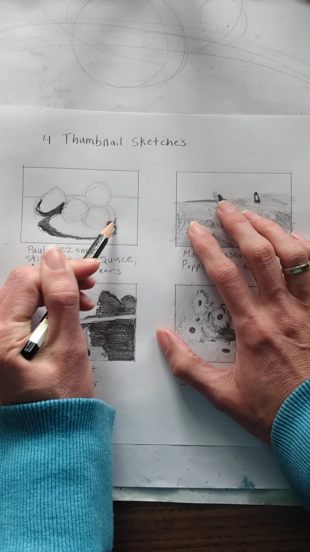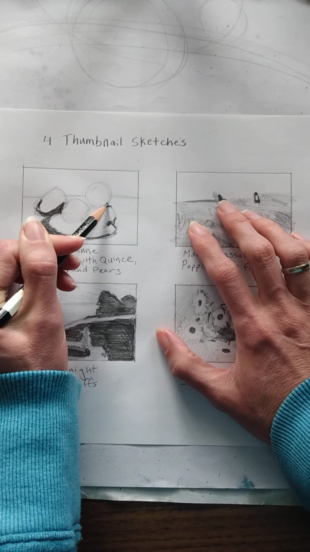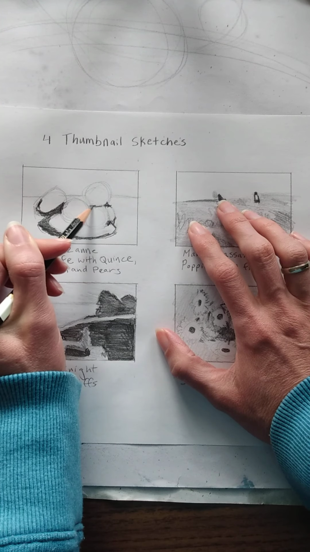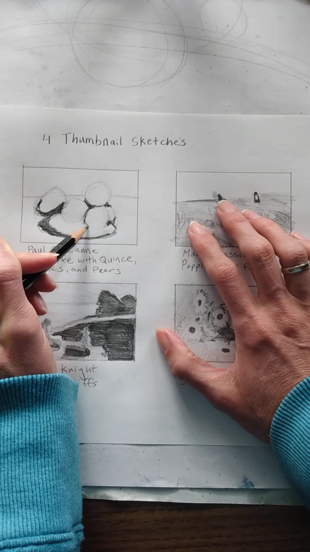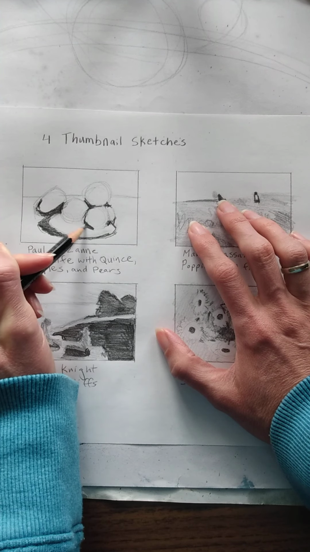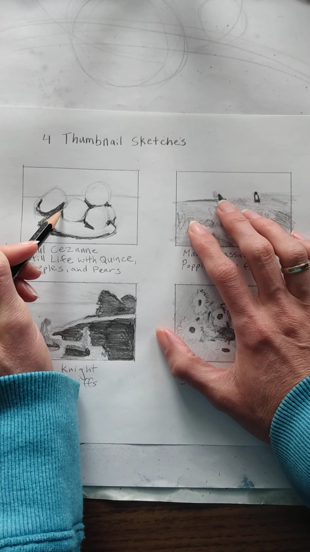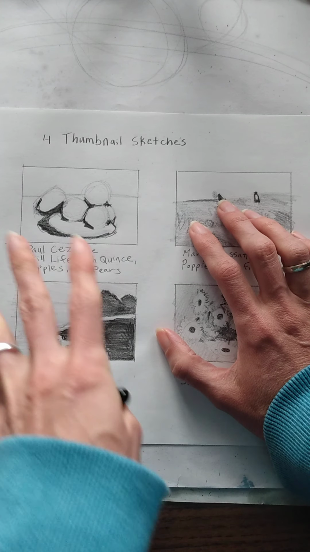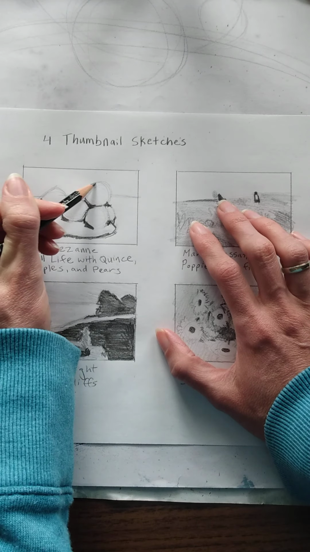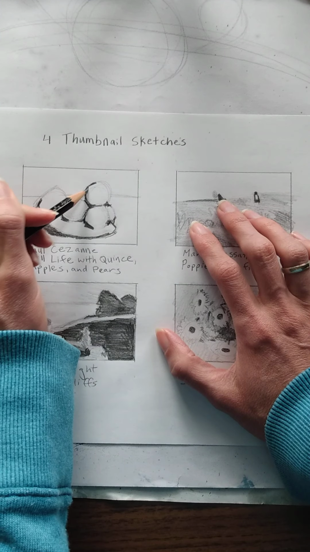Bit of shadow here, here, in between the fruit. So I'm just looking at what the artist did, not an actual thing. So I don't care if it looks like how things look in real life. Just what did this artist choose to do?